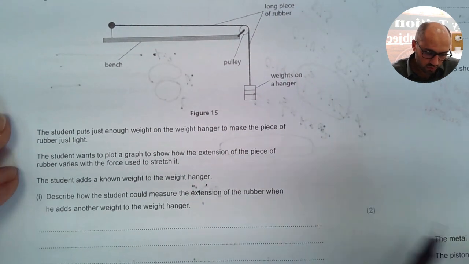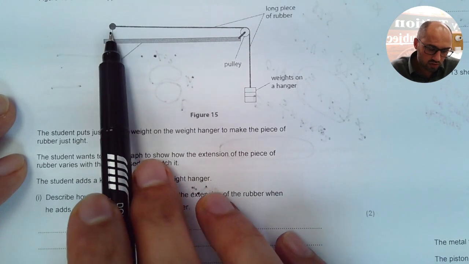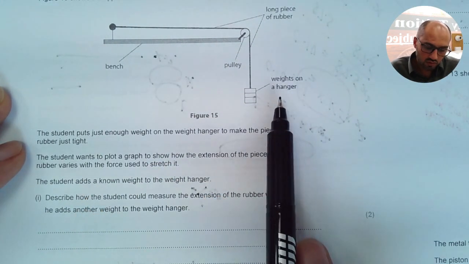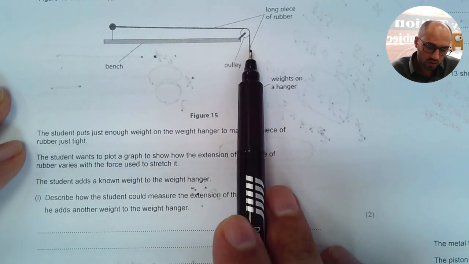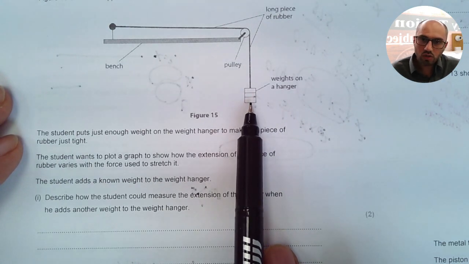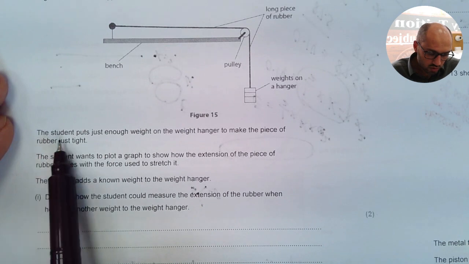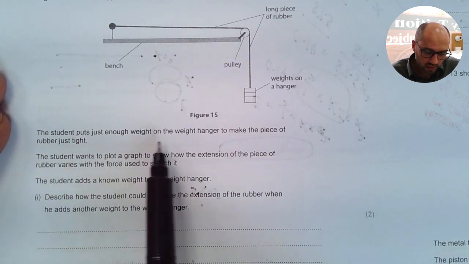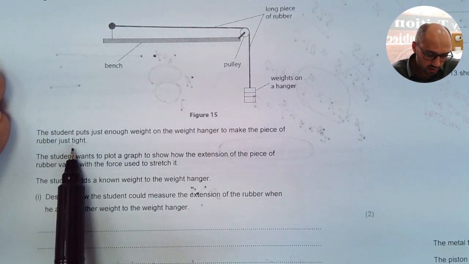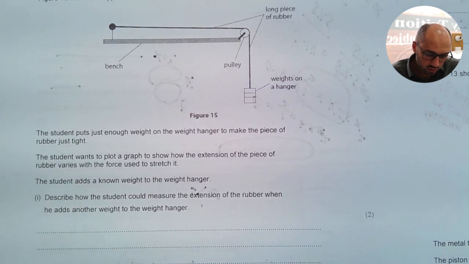The student, so they've got a bench, and on this bench you have tied the rubber here, you've got the hanging mass here, and you've got a pulley. So when you put loads on this end, the rubber will extend. The student puts just enough weight on the weight hanger to make the piece of rubber just tight. The student wants to plot a graph to show how the extension of the piece of rubber varies with the force used to stretch it.